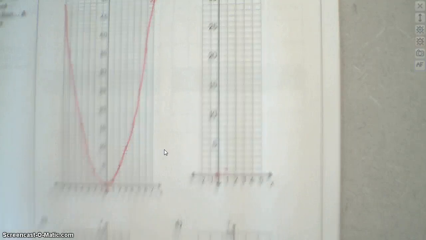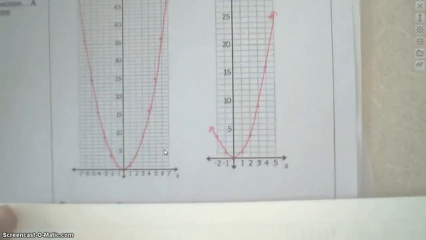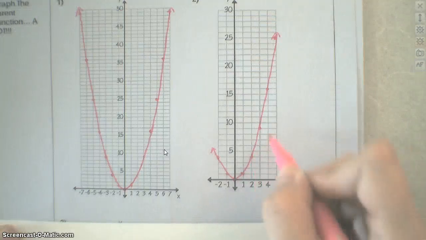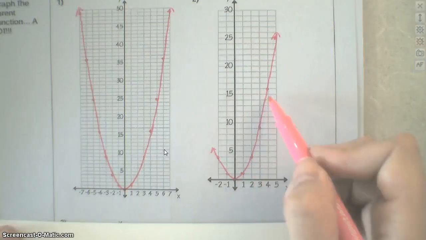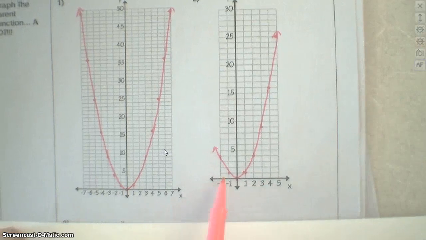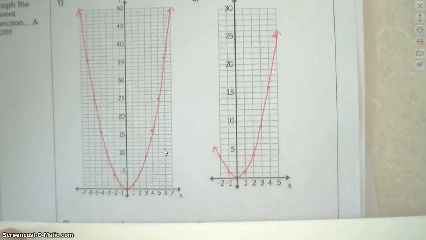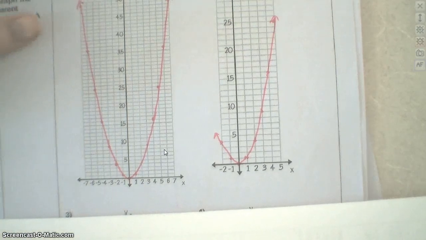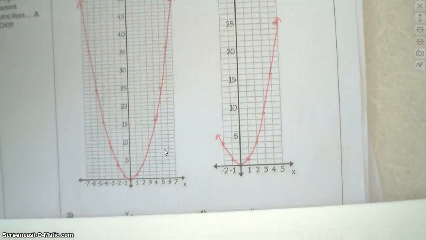All right, let's check. Here we go. It should look like this. So we've got it at 1, 1, 2, 4, 3, 9, 4, 16, and 5, 25. And then the only two we can fit over here are negative 1, 1 and negative 2, 4. All right, so pause, try the next two, and then check. Same points that you did on these first two, just graphing the parent function.